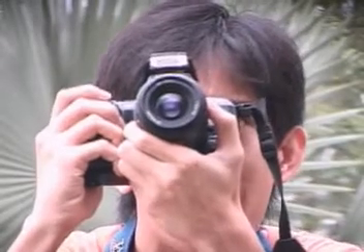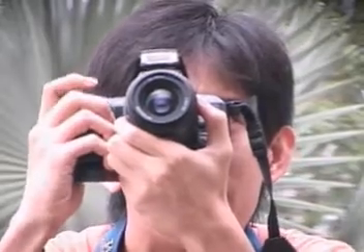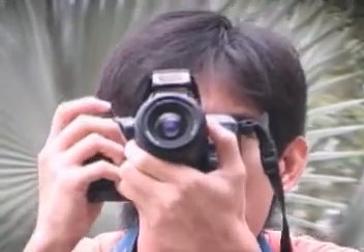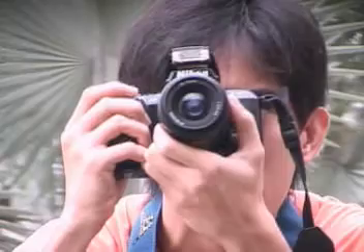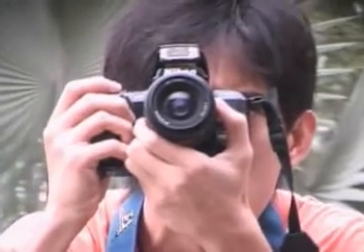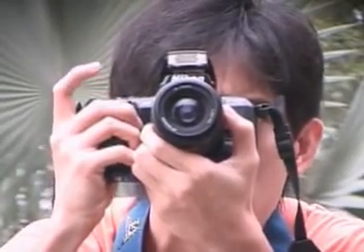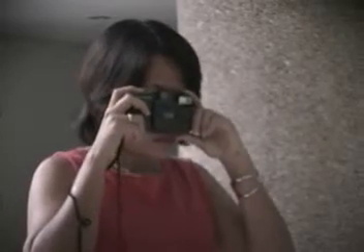On manually operated models, you must set the aperture and the shutter speed until the light meter indicator in the viewfinder shows proper exposure. In automatic cameras, you will have indicators that will show you the right exposure.